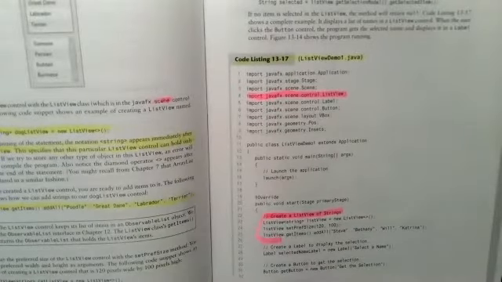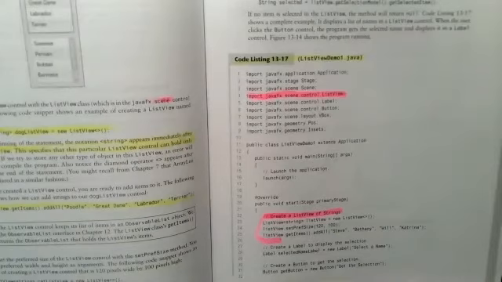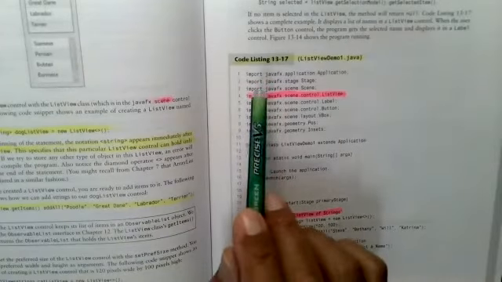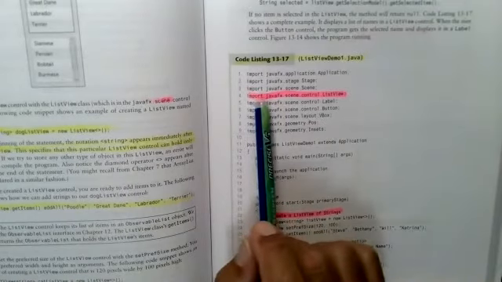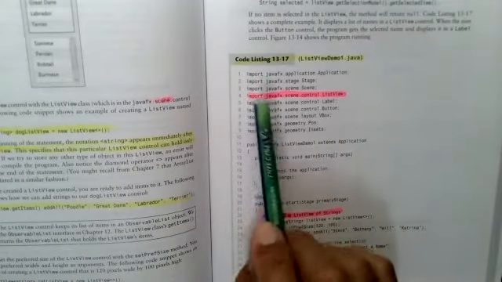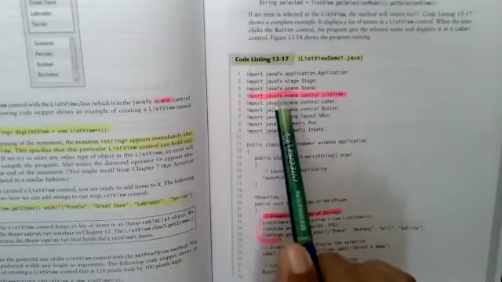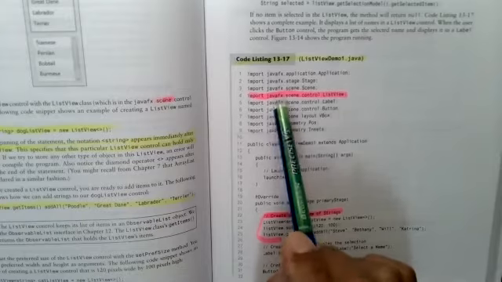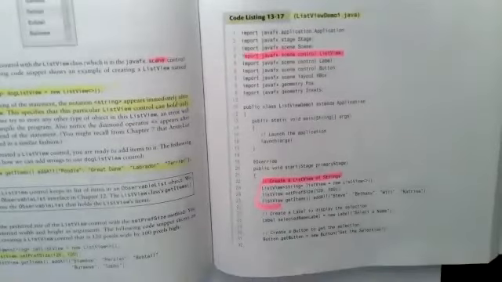Let's see, some things that are going on. 13.7 was a code listing that you had. Again, somebody said it the other day, look at all those chickens. No, look at all those import statements, okay? And again, a couple of you are still confused. We are using the 7th edition of the book, and in this edition, chapter 13 is JavaFX. It's not Swing. That was the last edition. We switched over to JavaFX.